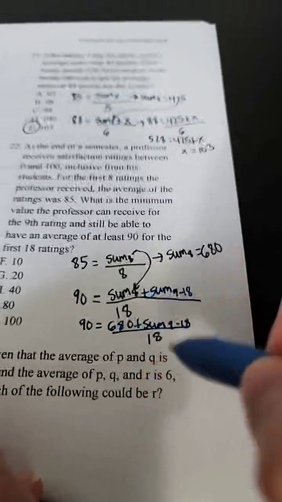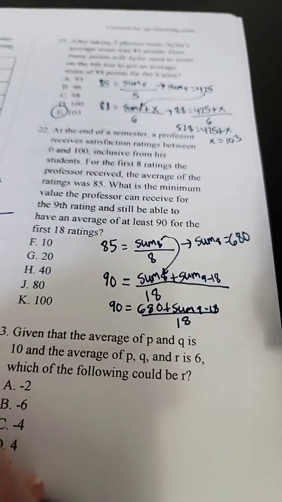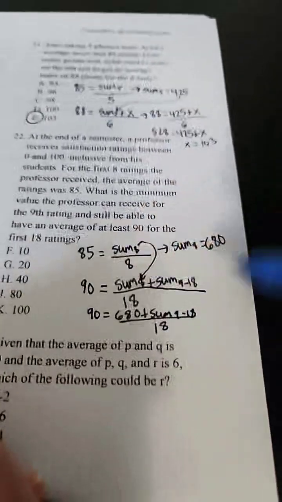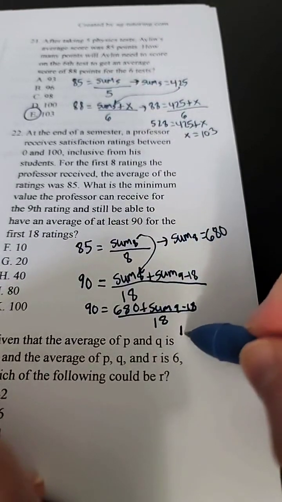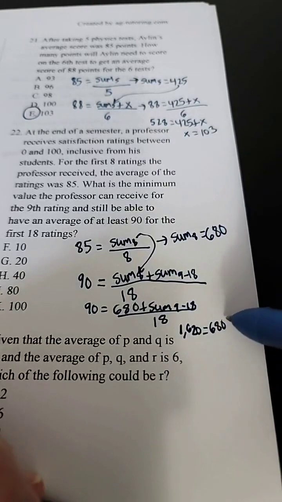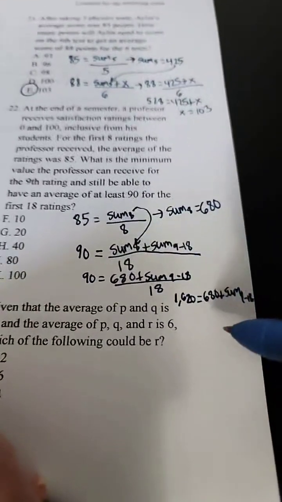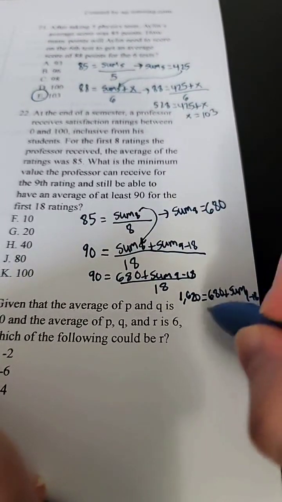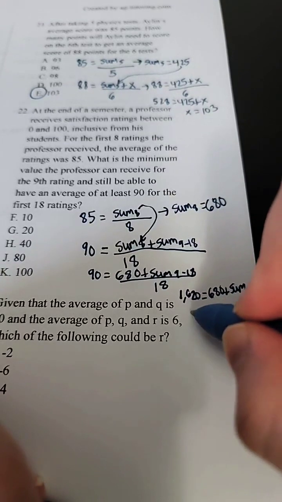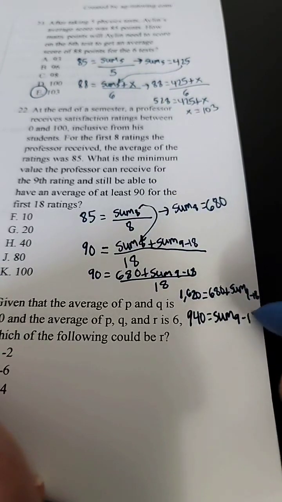So then I'm going to multiply each side by 18. And now when I multiply each side by 18, I'm running out of space a little bit, but it's going to give me 1,620 is equal to 680 plus the sum of 9 to 18. So now I just have to subtract 680 from each side to get the sum of numbers 9 through 18, or ratings 9 through 18. So then when I do that, I get 940 has to equal the sum of the 9th through the 18th ratings.